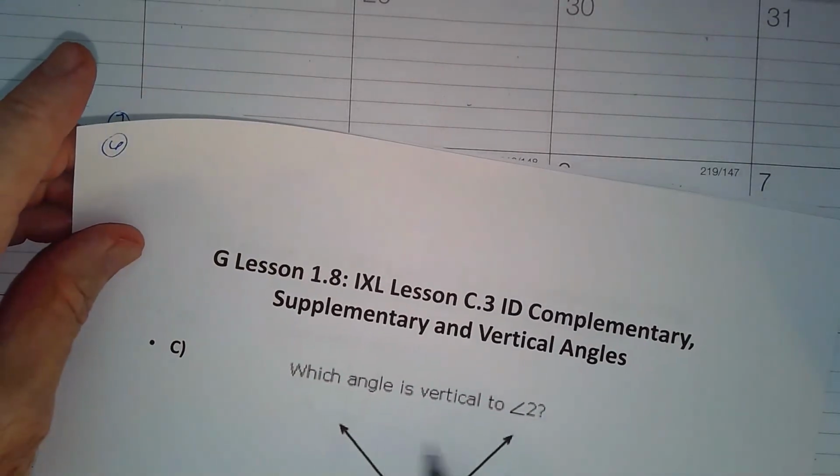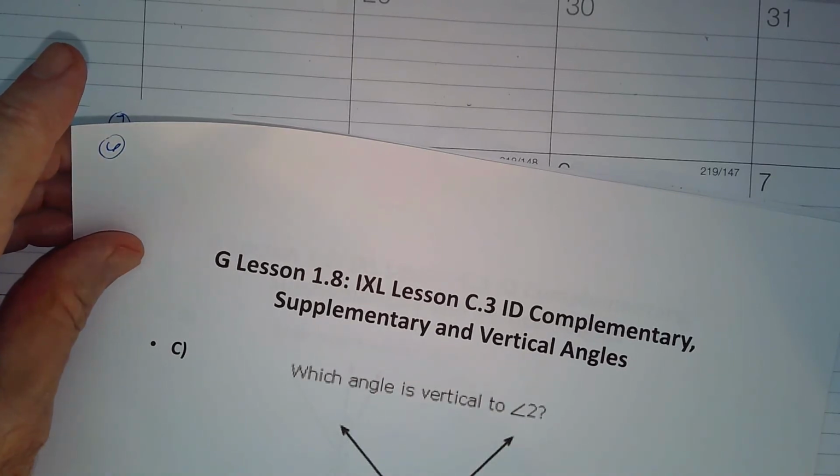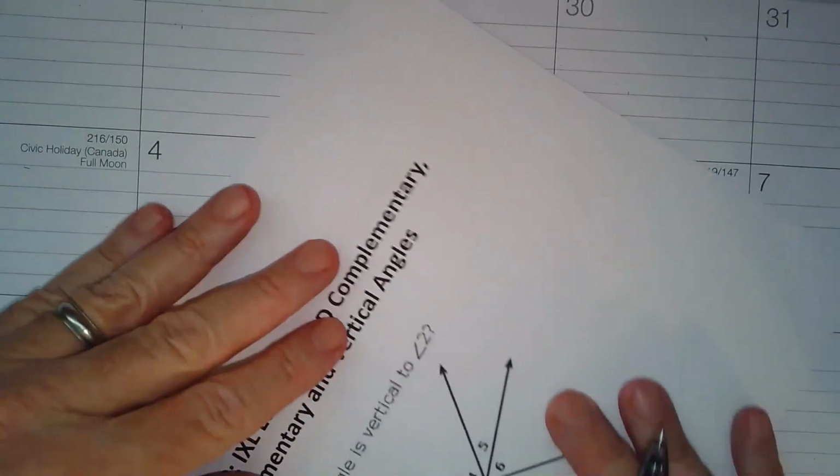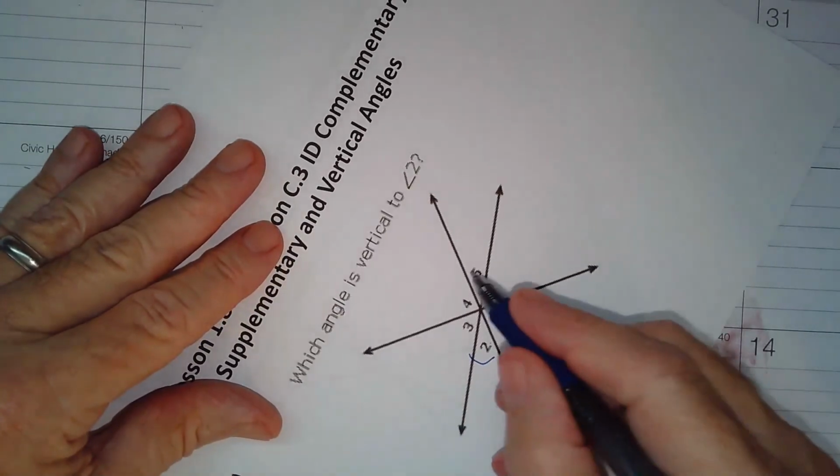Okay, so which angle is vertical to angle 2? Well, here's angle 2, and angle 2 is, remember, the mirror image of its other vertical angle. So if you were to take this angle and flop it directly across, we would find that angle 5, let's put it up here, has got to be the other vertical angle.